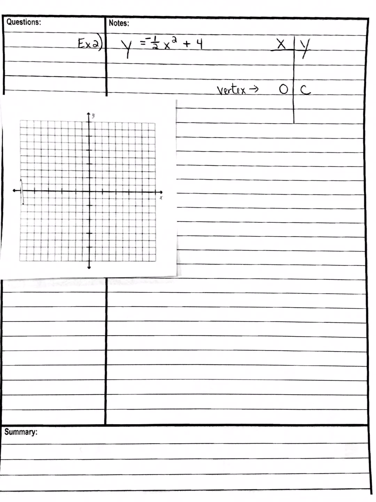So looking here at this example, let's talk about that vertex first. We have to identify that this is in the form of y equals ax squared plus c. If it's not in that form, we have to use a different method. So since it is, we know 0 will be our x value, and that 4 is a positive 4, which is going to be my y value. Let's go 1 away from 0, which would be -1, and if I go 1 the other direction, it's going to be +1.